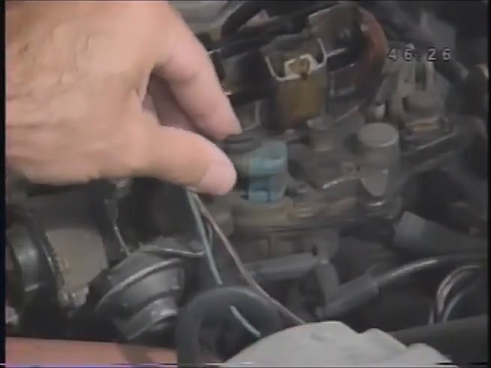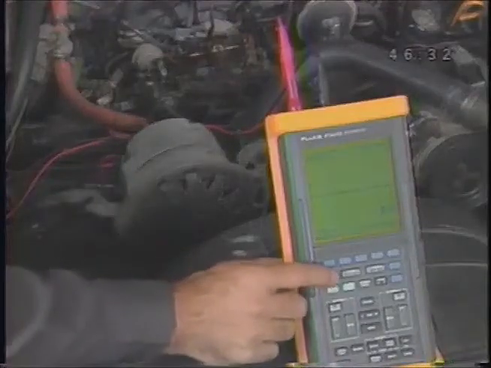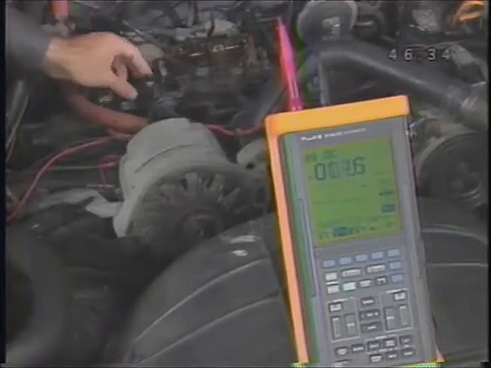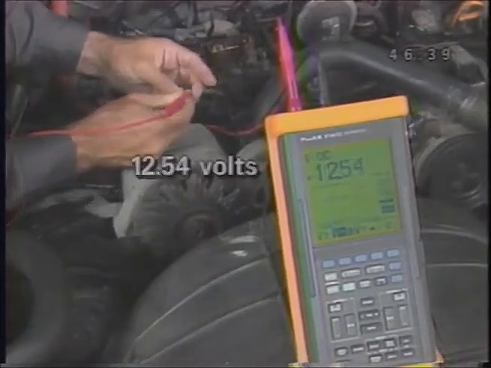You can use Scopemeter's meter mode to find the ground circuit. Unplug the solenoid and turn the ignition key on. Set Scopemeter to the meter mode and probe the wires one at a time. One should show system voltage. The other wire is the ground circuit.